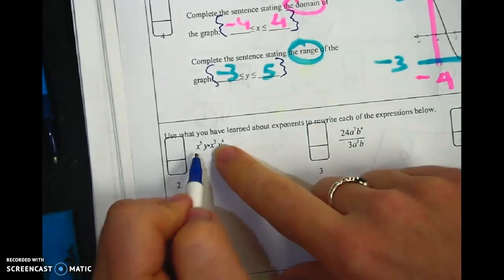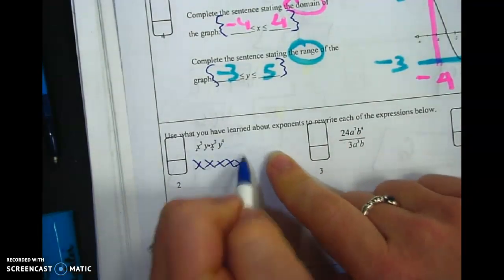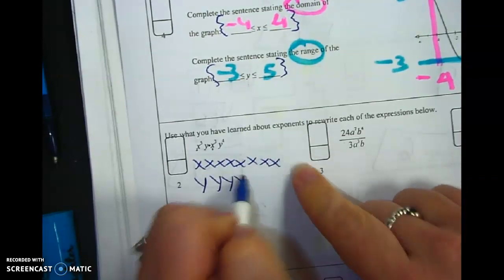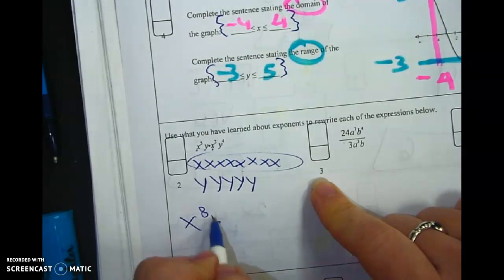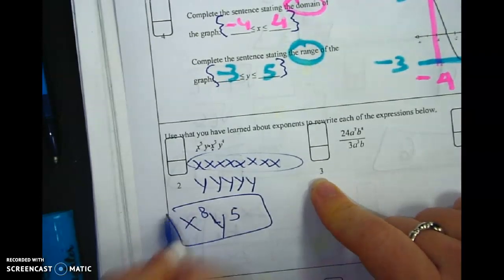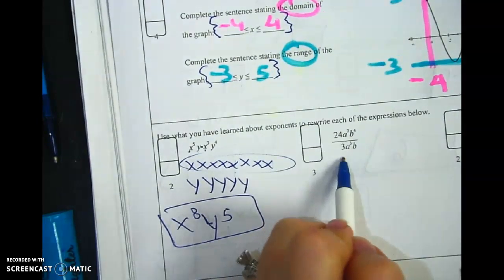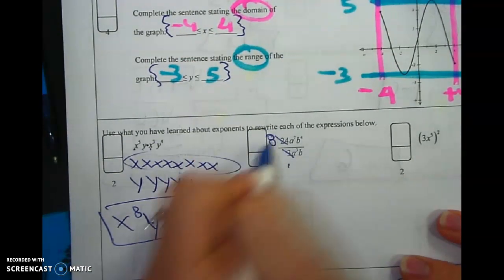All right, remember we're going to put our x's together. So I have 1, 2, 3, 4, 5. 1, 2, 3. 1y. 1, 2, 3, 4. So I have 8 x's and 5 y's. So when it's multiplying, just put it together. But when it's dividing, we're going to do something a little different. So 24 divided by 3 is 8.